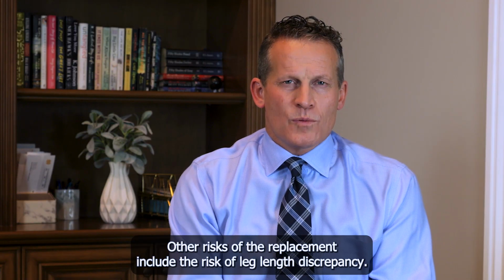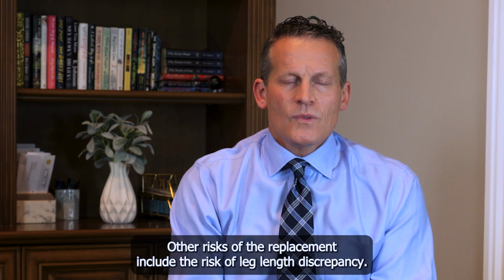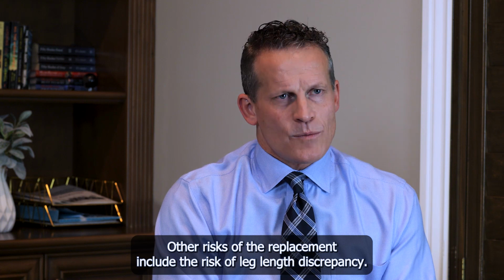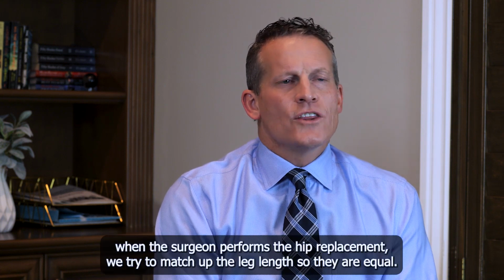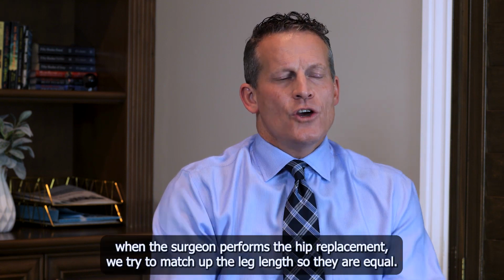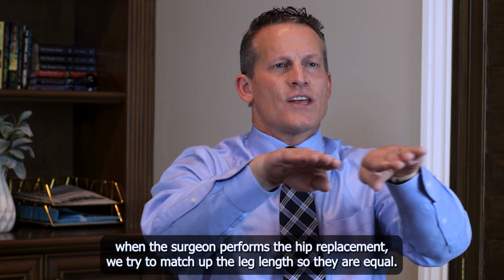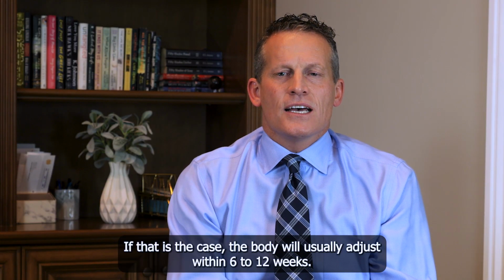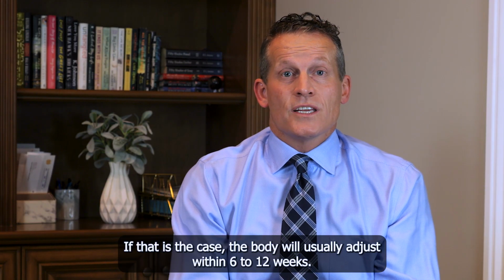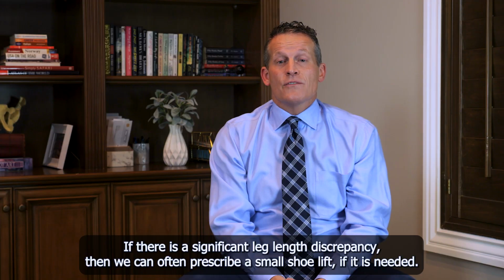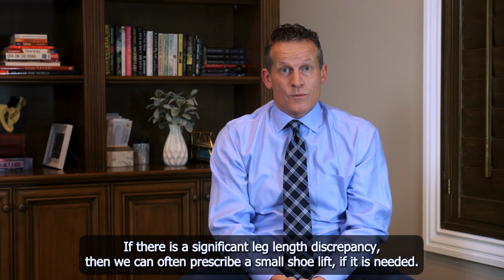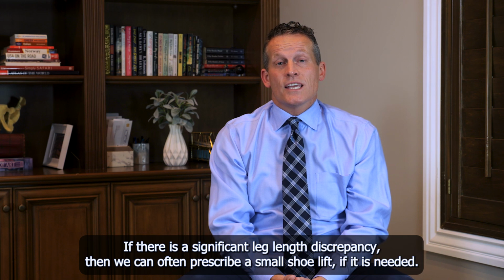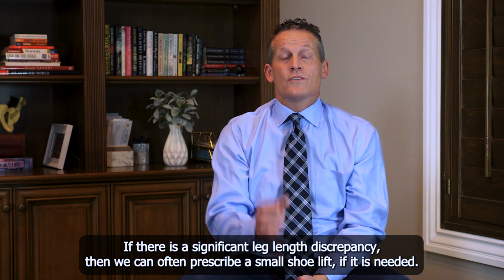Other risks of the replacement include the risk of leg length discrepancy. And what that means is when the surgeon performs the hip replacement, we try to match up the leg lengths so they are equal. At times, the leg lengths might be slightly off. If that is the case, the body will usually adjust within 6 to 12 weeks. If there is a significant leg length discrepancy, then we can often prescribe a small shoe lift if it is needed.